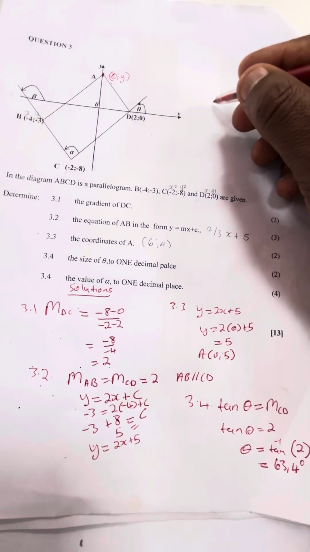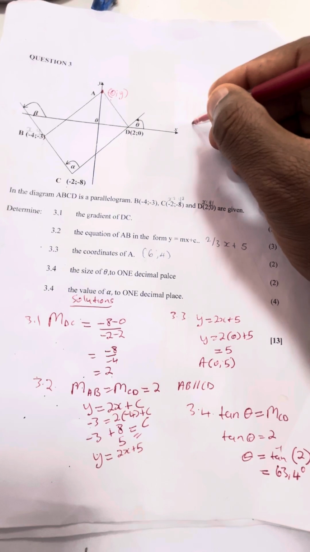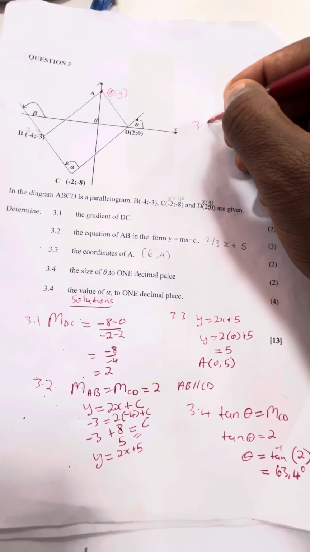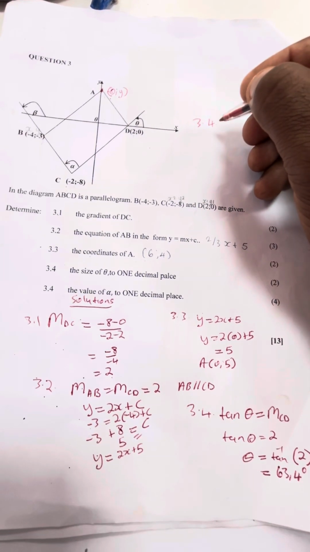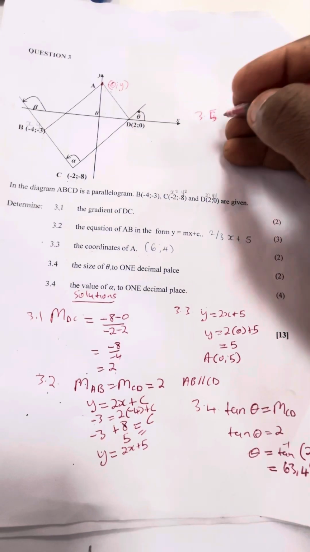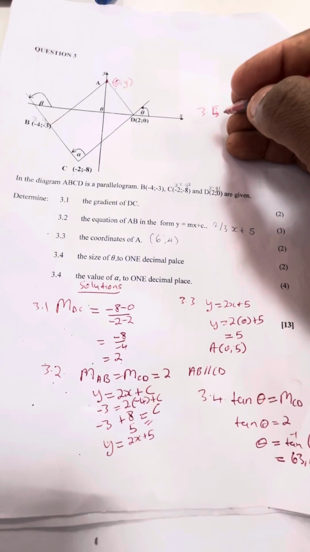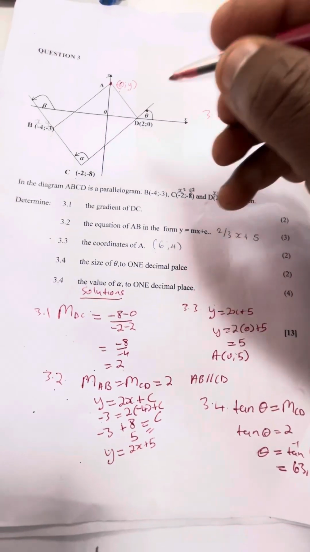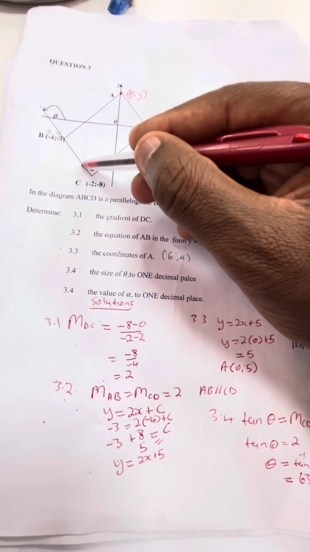Let's move to 3.4. Oh, it's basically 3.5. They made a mistake here. So 3.5, they're saying find the value of alpha to 1 decimal place. We have to determine this alpha, right?